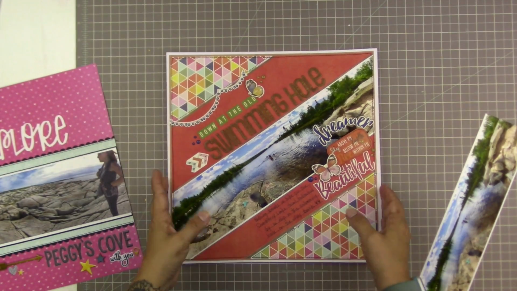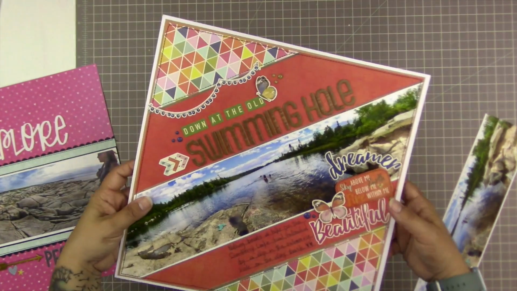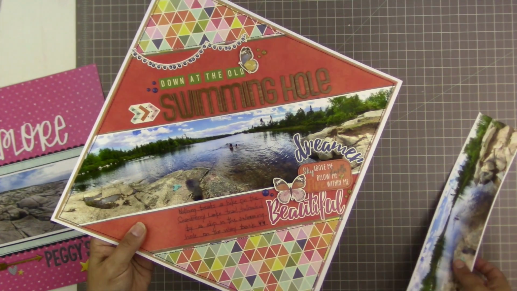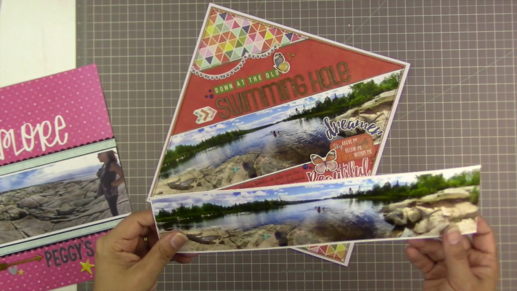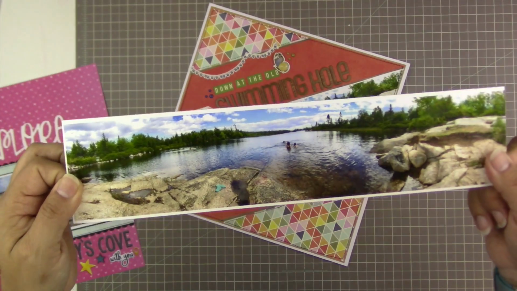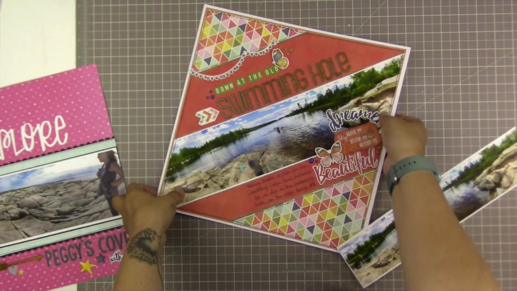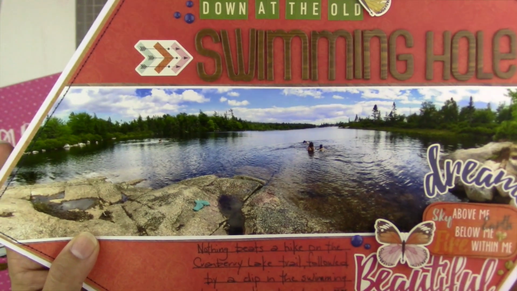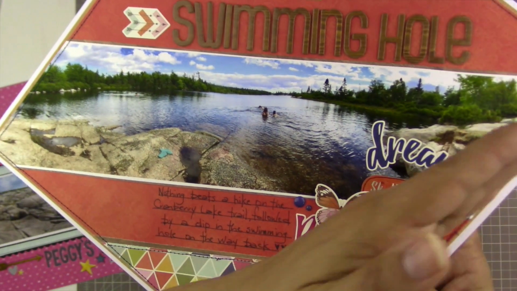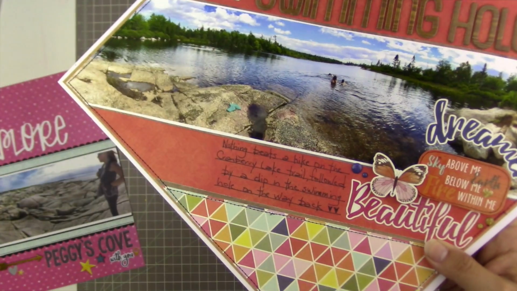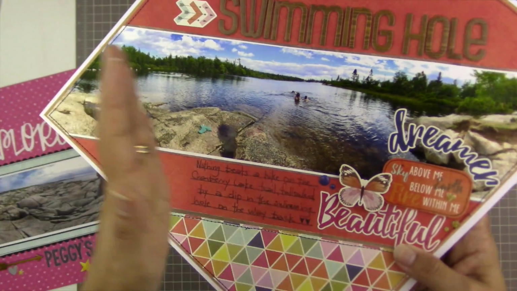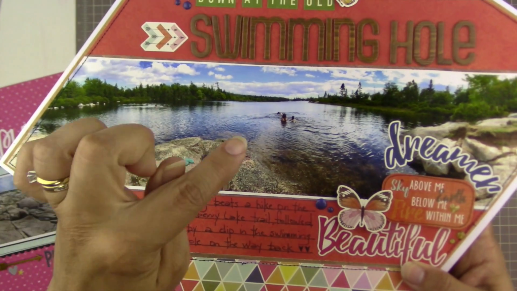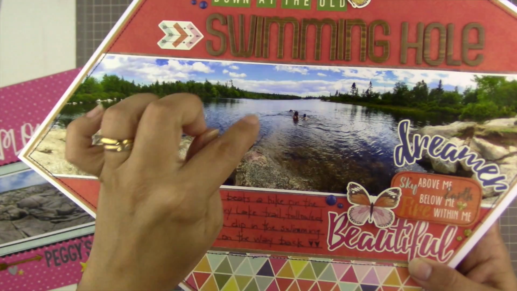So this one was really, really fun to do. And it also illustrates another reason that I like to do panoramic photos when I'm taking photos. I chose to do this one in panoramic because I really wanted to emphasize how alone we were. So you can see that this photo spans, I think, more than 180 degrees, and there is not a soul in sight except for my two kids and their friend.